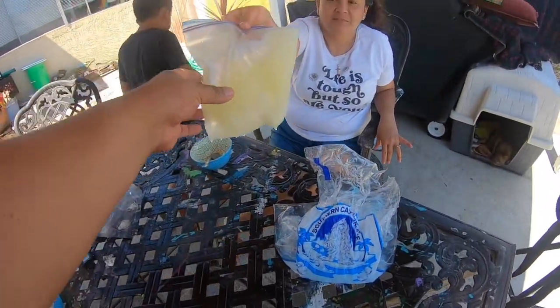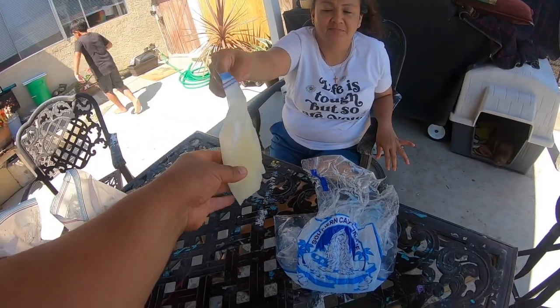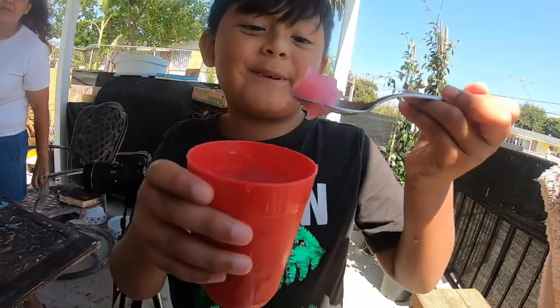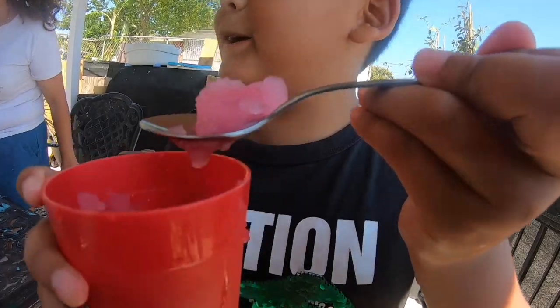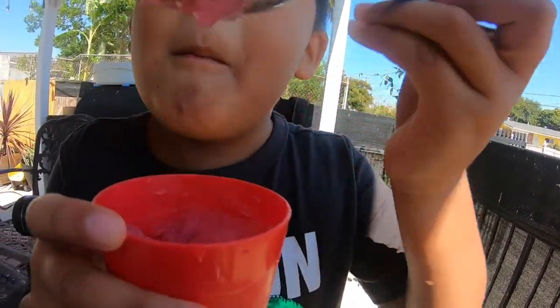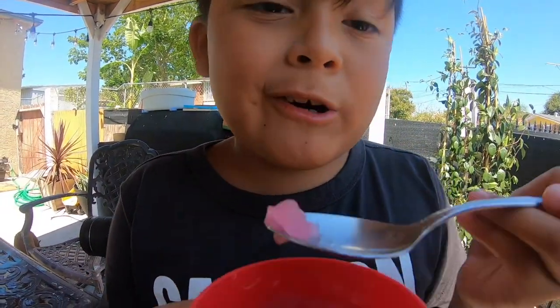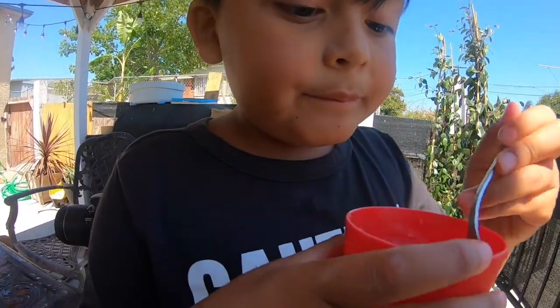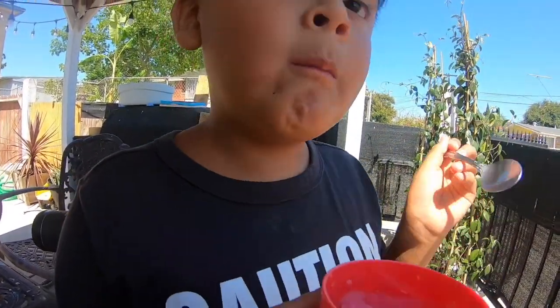And look at this one. We have the limonada right here. Oh, that one looks really good. This is my ice cream. It's berry blast. Wait, no, something berry punch. Can I try it? Mmm. It's kind of watery, but that's actually pretty good considering we didn't put any sugar into it, right? It's all juice.